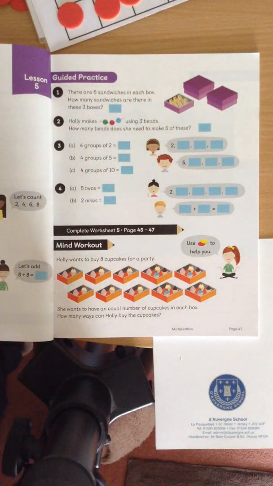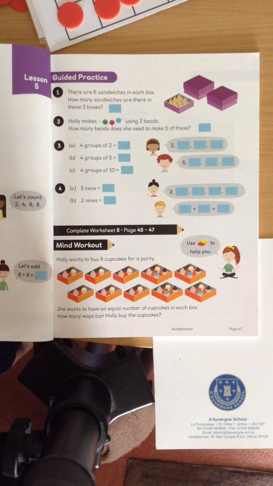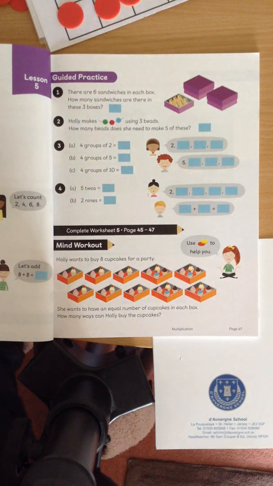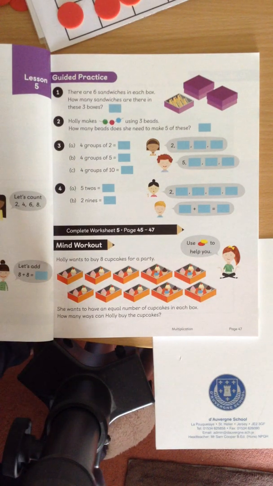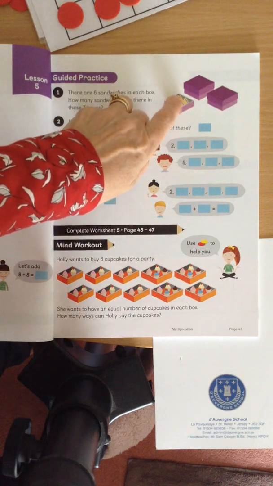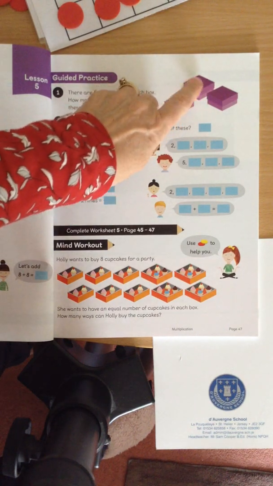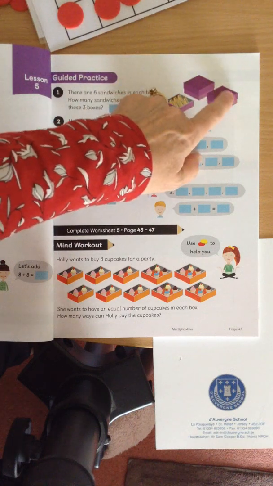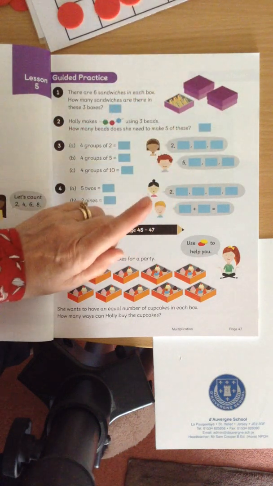How could we do this? What do you think we could do? We could draw a picture of all the 6 sandwiches. We could do little triangles. Can you see any rows in there? Well done, we can see rows of 2. So there should be rows of 2 in there and rows of 2. So we could count in 2s.